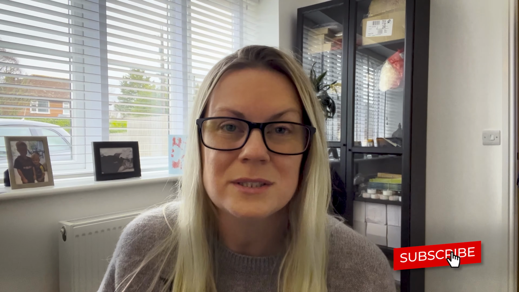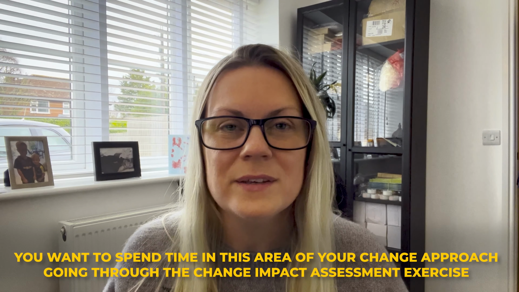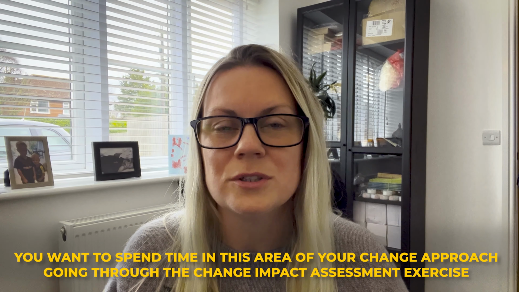So you've really got to look across those 3 areas, and there'll be different things within each that matter to you, and some of them might not be relevant at all. If it's an entirely intense data and tech focused piece, it's not going to have all that much impact on people because it happens broadly in the background, then you might not need to worry about that bucket. But you want to spend time in this area of your change approach going through the change impact assessment exercise, and I've got other videos which talk about how to do that, and on Change Proud it talks you through all the detail of how to do it and gives you the templates.